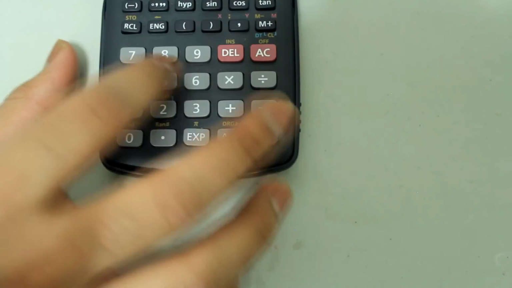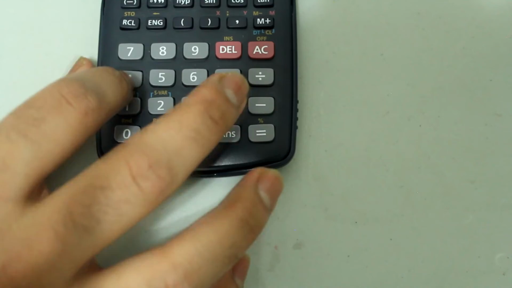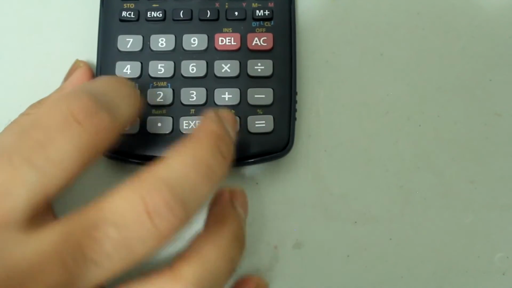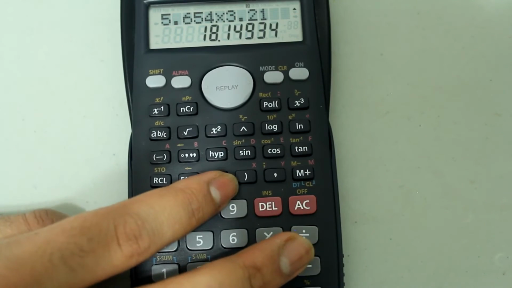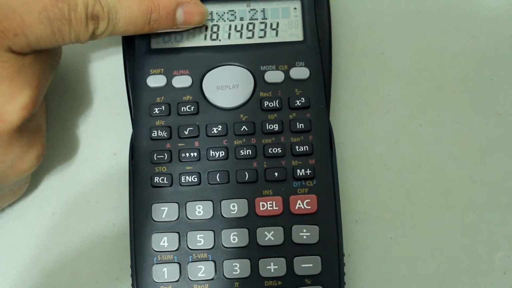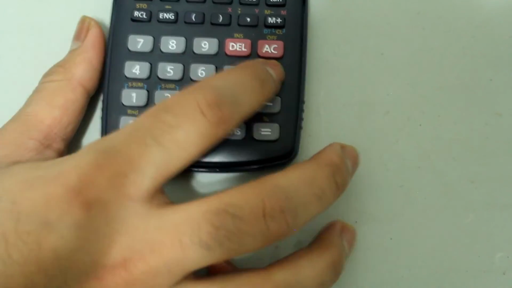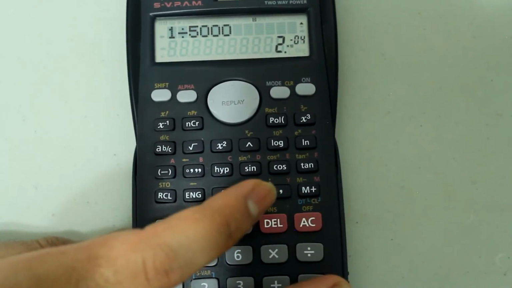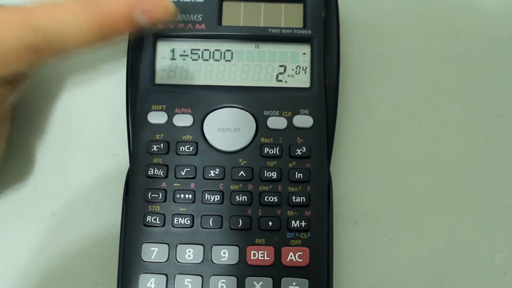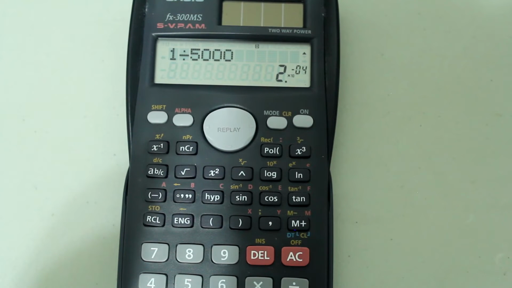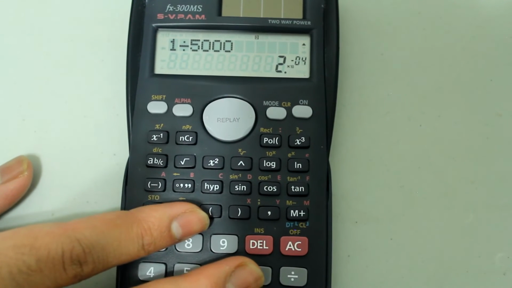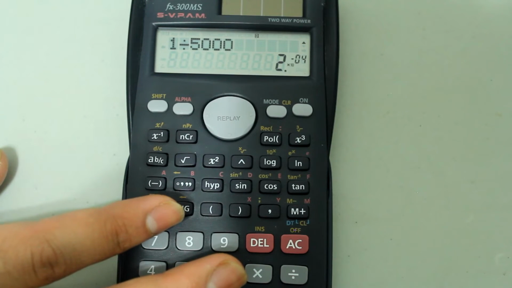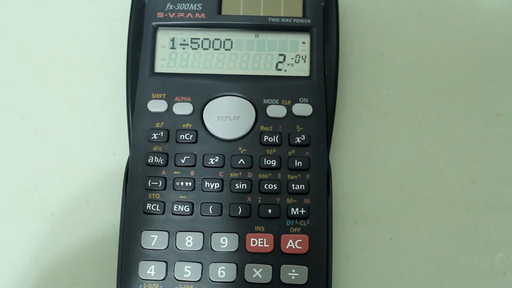Let's do 5.654 times 3.21 and press equals. Notice that this comes out in decimal form, but let's do 1 divided by 5,000. This quotient, however, comes out in scientific notation. That's just one of the things I noticed in these norm modes. If your quotient has more than 2 decimal places, it will be displayed in scientific notation, and all answers that have more than 10 digits are displayed in scientific notation.